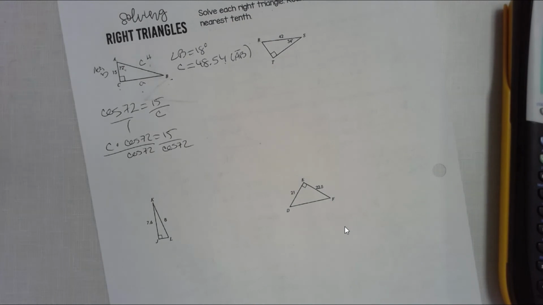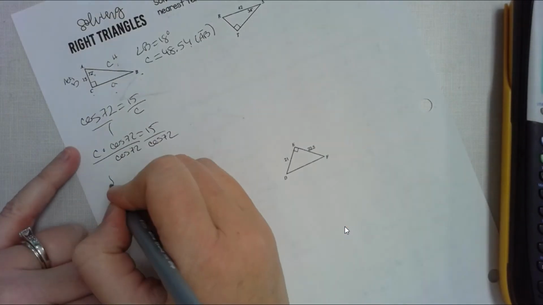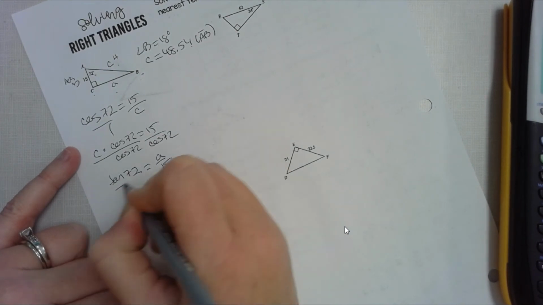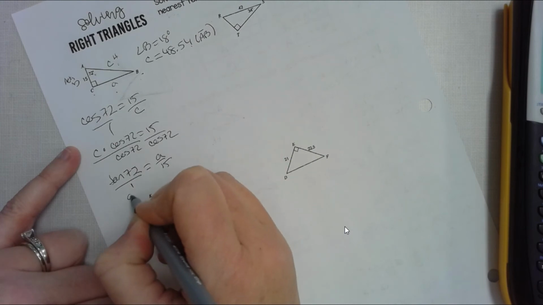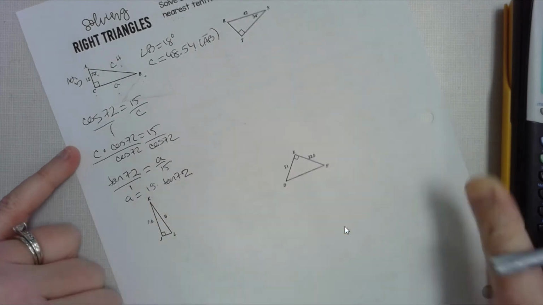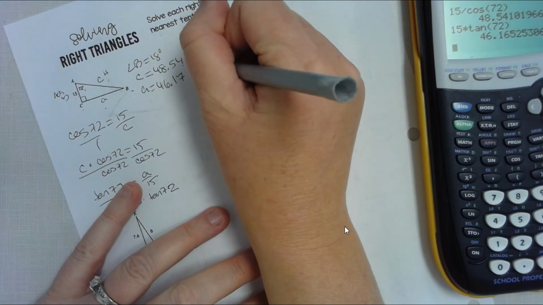And then you have two options to find little a. So we could set up another trig function that would be tangent. So I'm going to say tangent of 72 would equal a over 15. This time when I cross multiply, I get a by itself: 15 times tangent of 72. So I got little a is 46.17, and that would also be called CB.